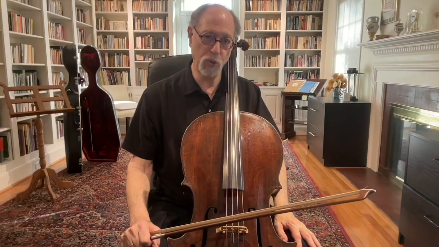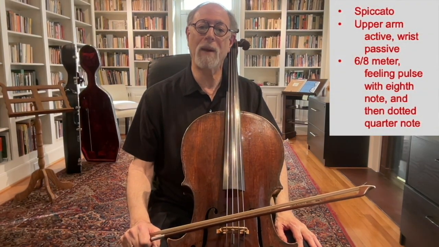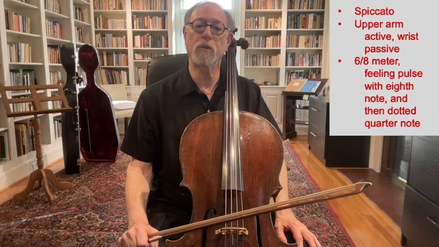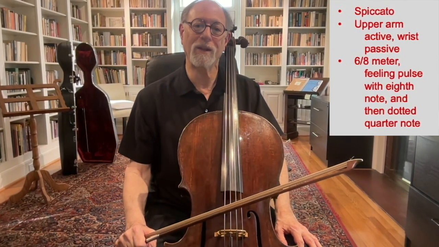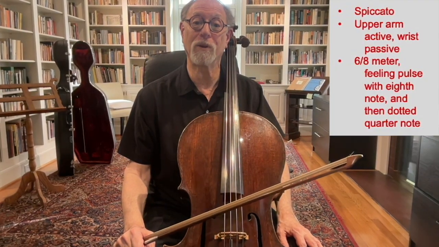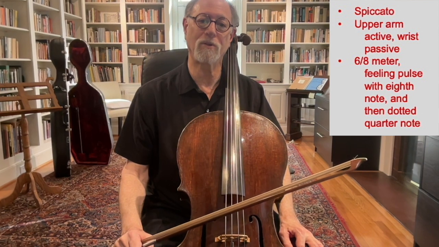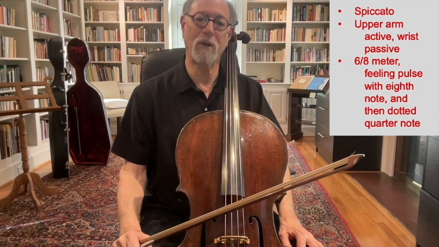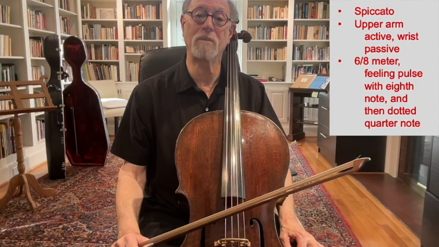Etude number 22 uses a real spiccato stroke with an active upper arm and a passive wrist. The key goal for the student is to understand that this is in 6/8 meter. They'll often play it incorrectly as if it were in 3/4 with 4/16 notes to the pulse, as opposed to playing sextuplets with a dotted quarter note to the pulse. This is a good opportunity to again discuss the differences between 3/4 and 6/8 meters.